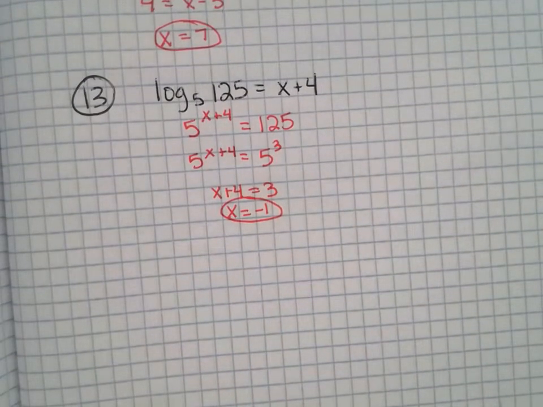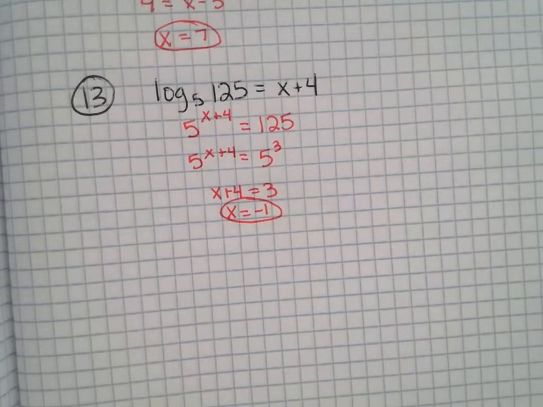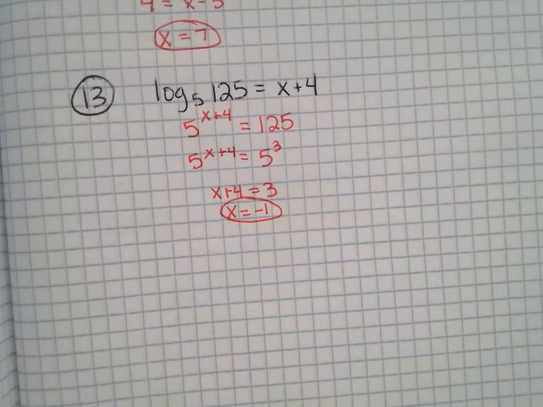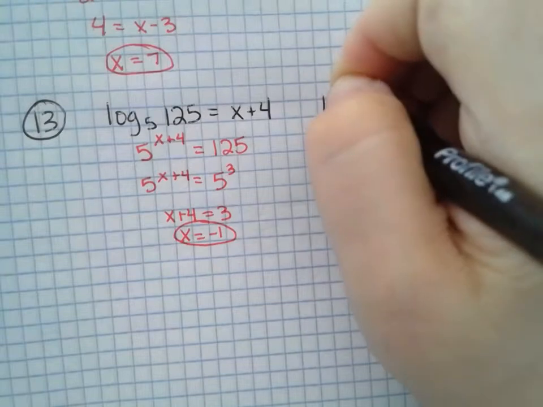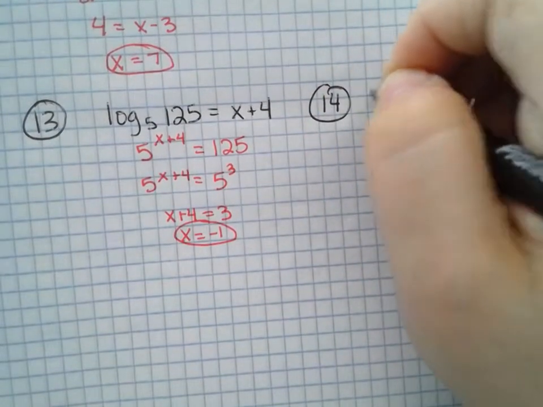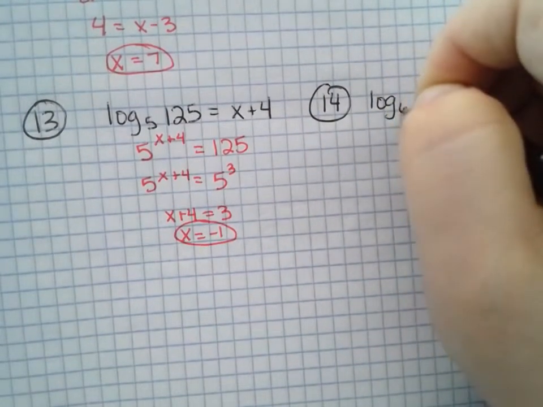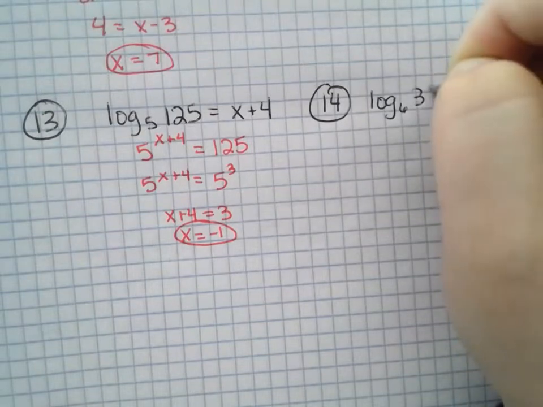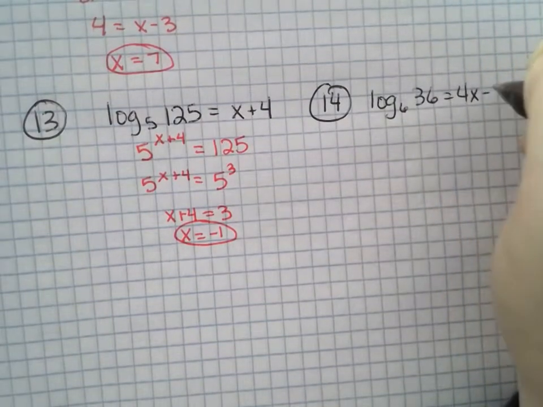I'm going to have you try one all by yourself, and then we should be good to go. 14. Log base 6 of 36 is equal to 4x minus 2.